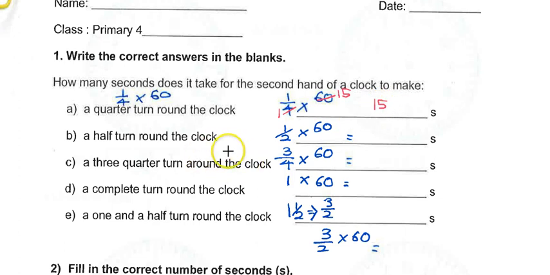For the rest, it will be this way. Look here, these are half, 3/4, and this is one complete turn. So 1.5 turns round the clock is 1.5. You use a fraction, convert it into an improper fraction first. Then if you do this, you should be able to get the answer, right?